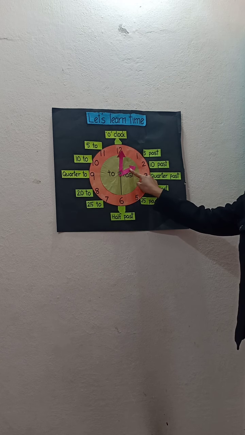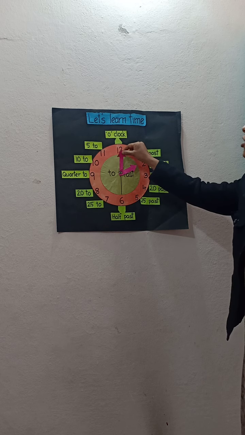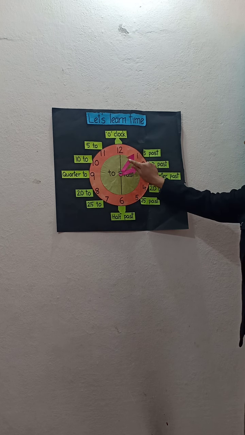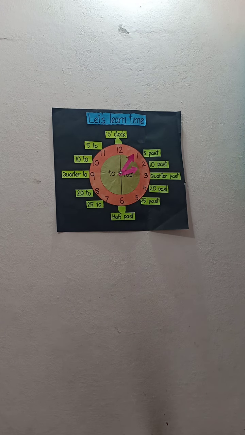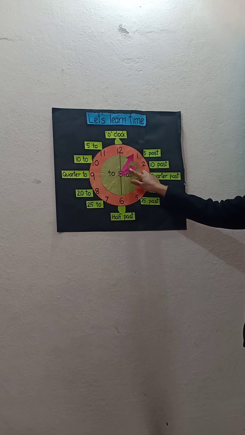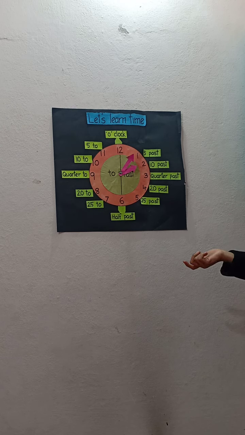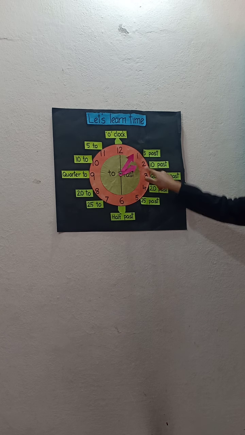Now if the short hand is on 2 and the long hand is on 1, so what will be the time? The time will be 2:05. The time is called 2:05.